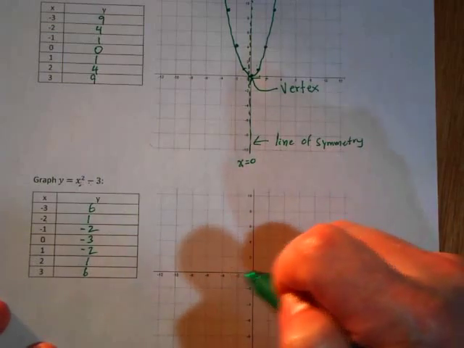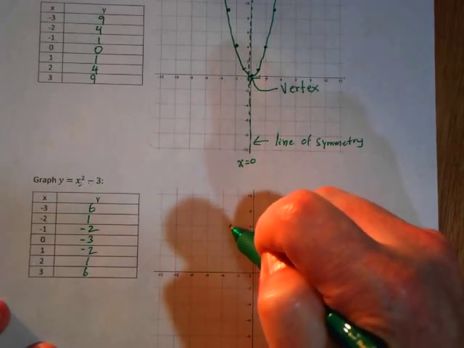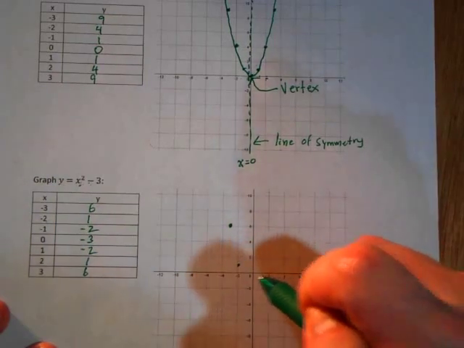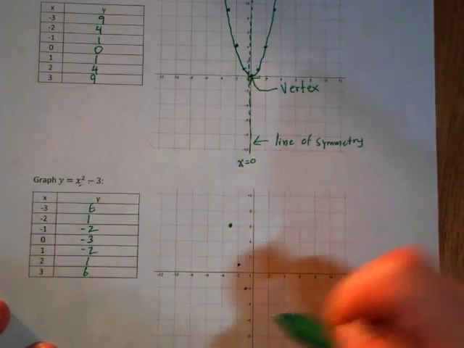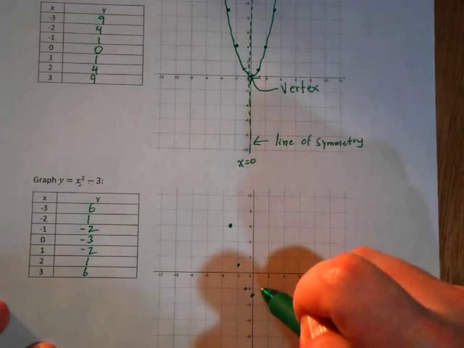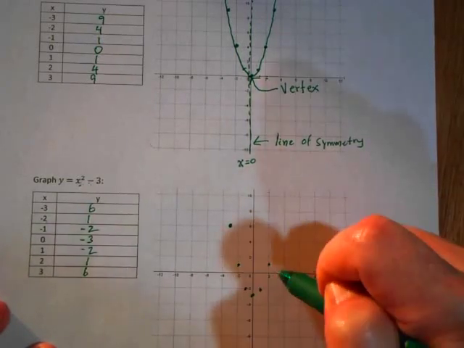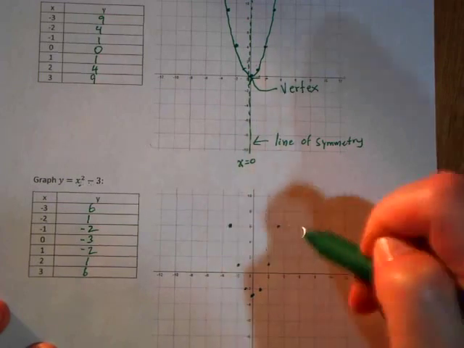All right, plotting that out. -3, 6; -2, 1; -1, -2; 0, -3; 1, -2; 2, 1; and 3, 6.